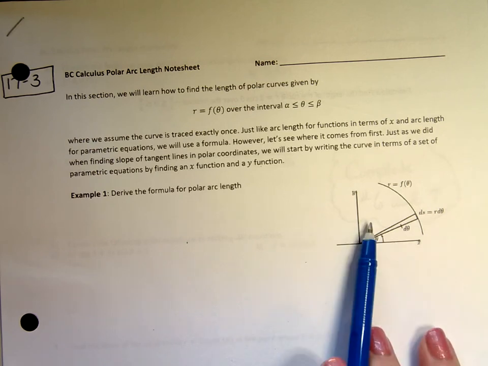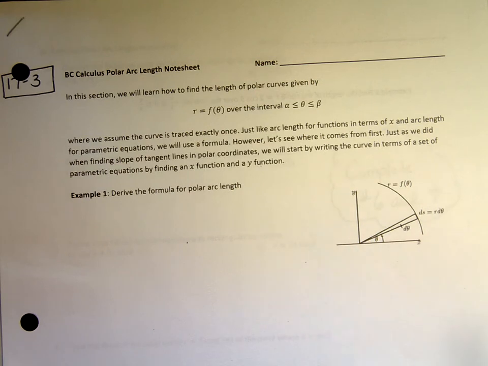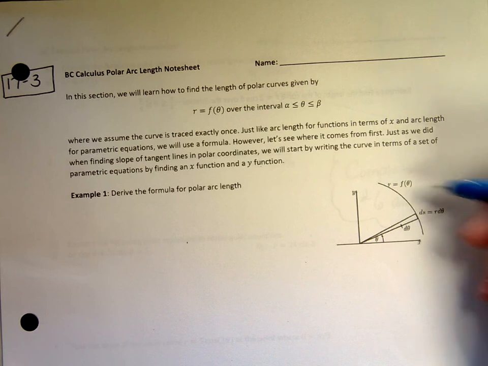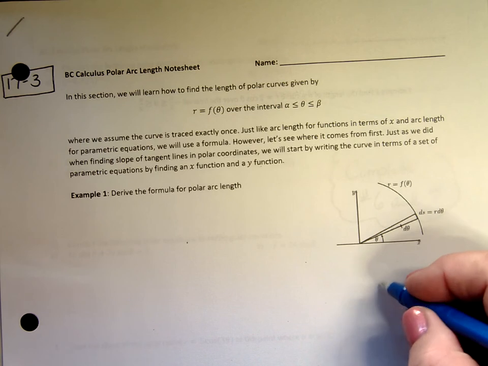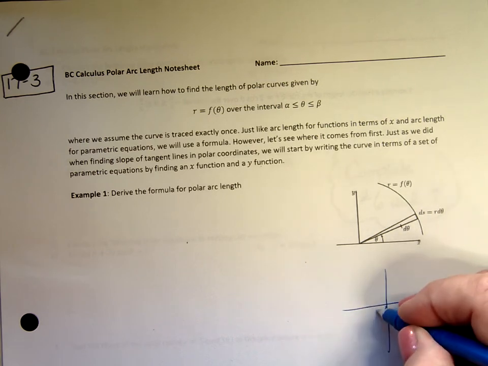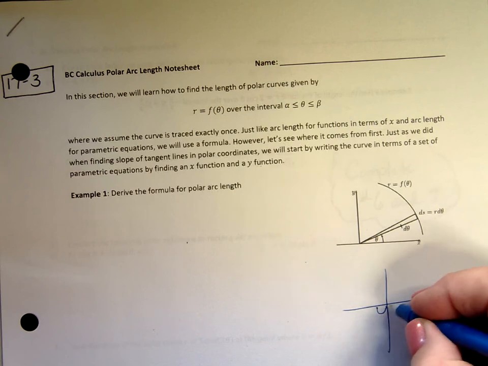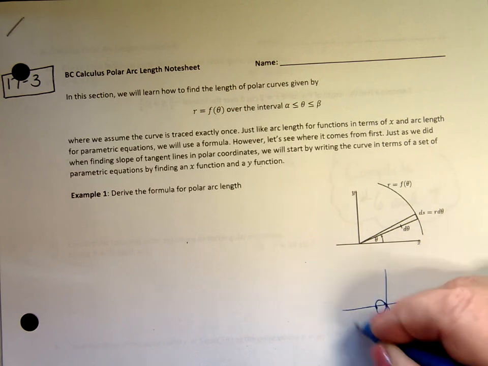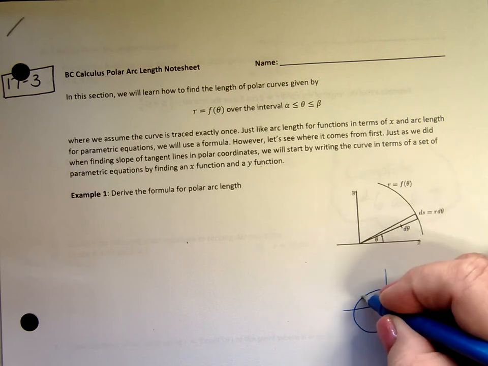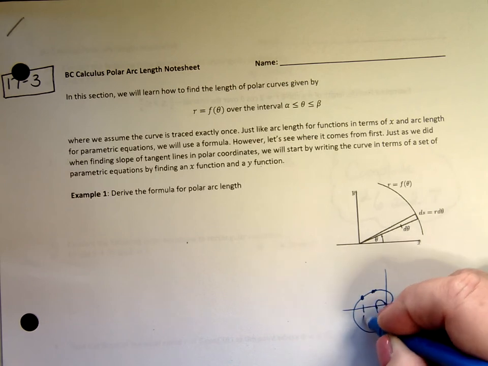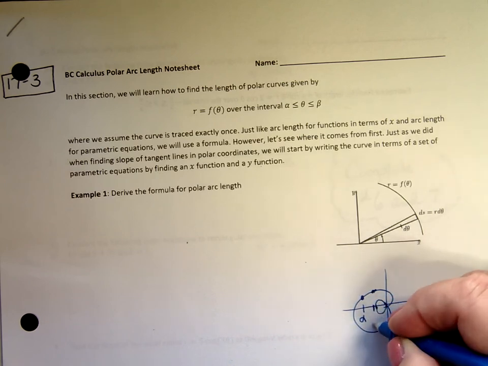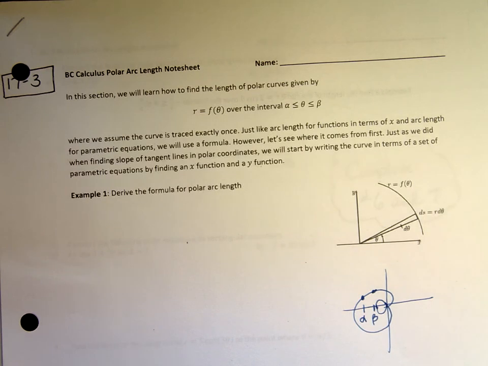But here goes the last section of BC that I need to tell you about. And it's all about finding the length of an arc. This is a short one. There's a formula to figure out what the length of an arc is. So if I want to go between two points, an alpha point and a beta point, say on one of these swirly curves, going from here, which I'll call alpha, to here, which I'll call beta, I can figure out the length of that arc using a formula.